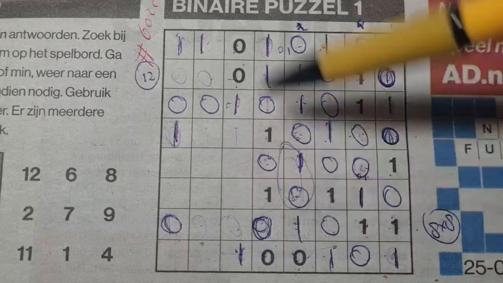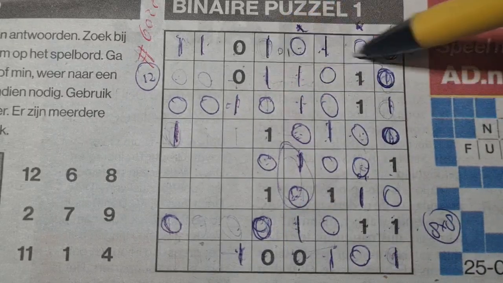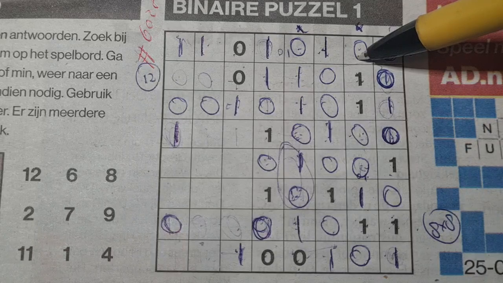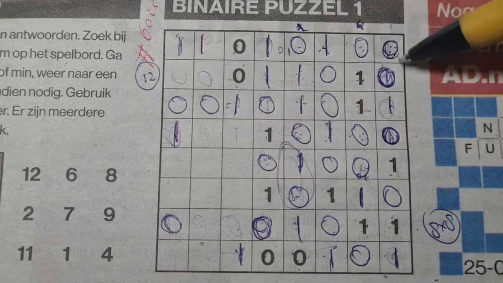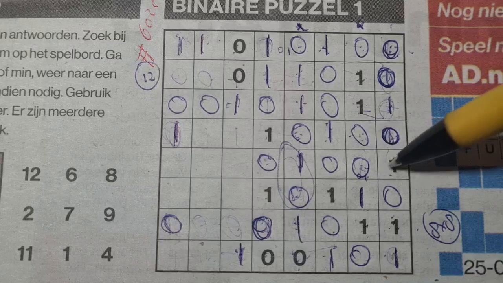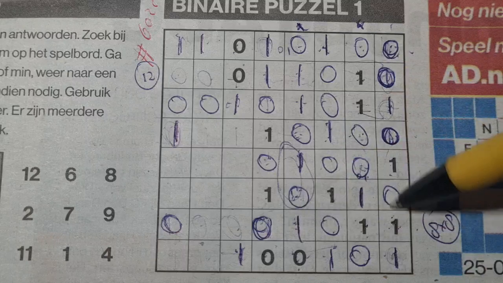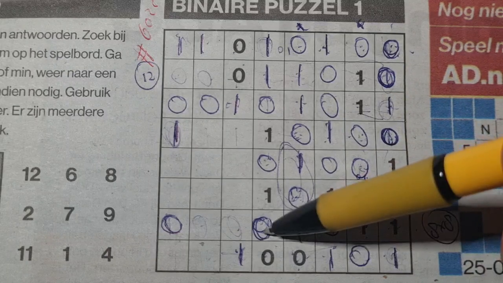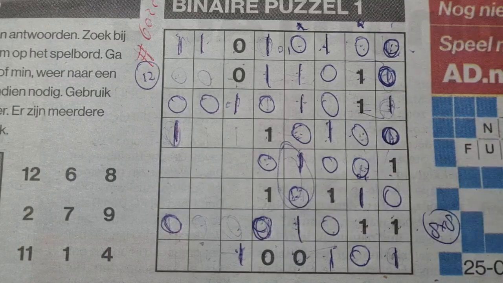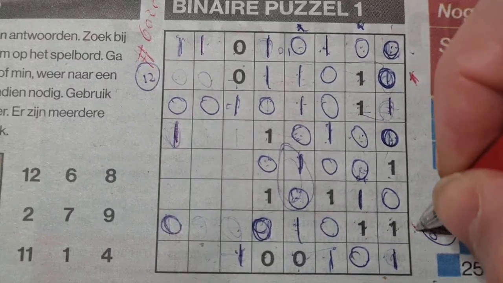How about this row and that row, or this row? We have 1 completed row. No, 2 completed rows. Double 0 here and double 1. Here I cannot compare. Here we have a double 1 here. 1, 0. Here, 0. This row, the second row, and that row.